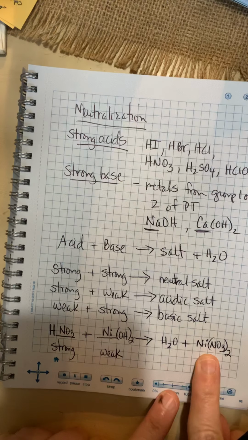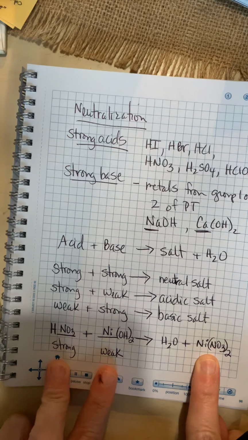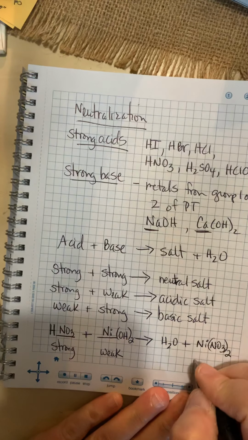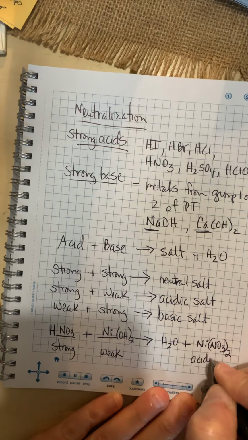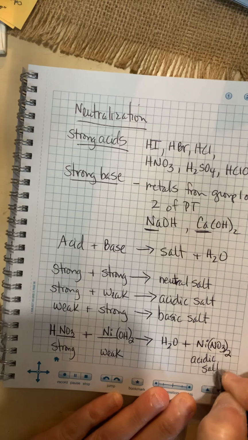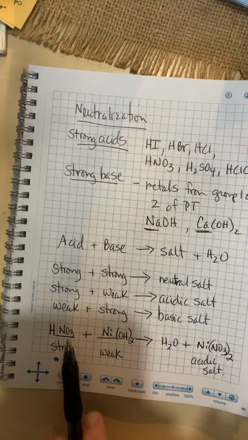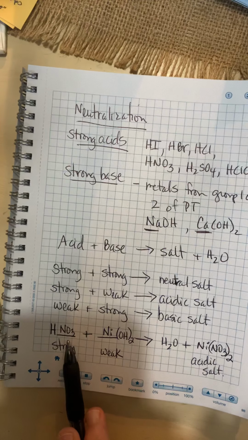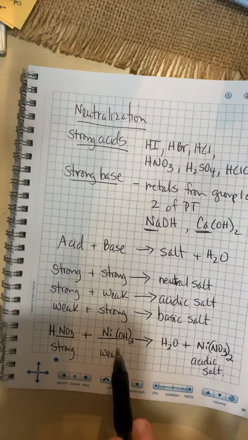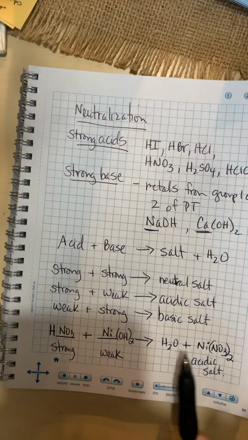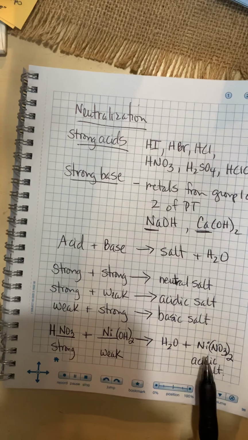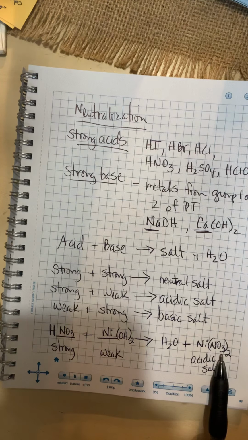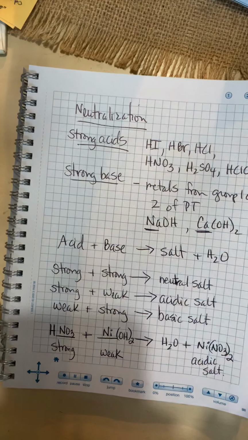Okay, and so what we're going to end up with, if we're looking at this salt, we've got a strong acid with a weak base, so we're going to end up with an acidic salt. So this would be nitric acid, because it's a polyatomic, no hydro, nitric acid, nickel hydroxide. We're going to produce water and nickel nitrate, and that's going to be an acidic salt.